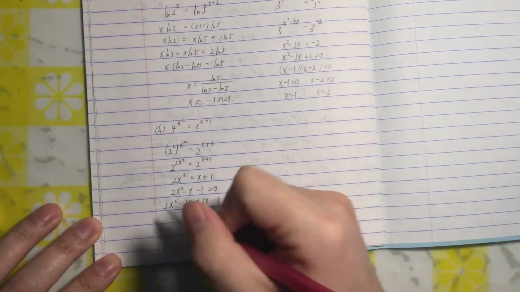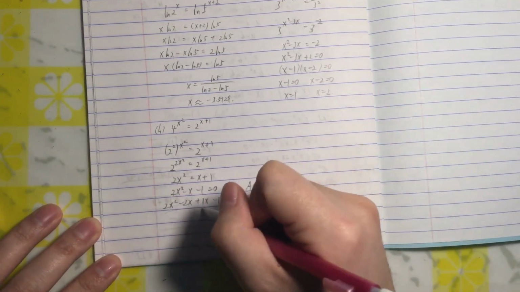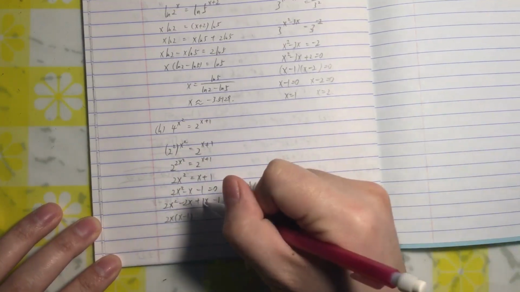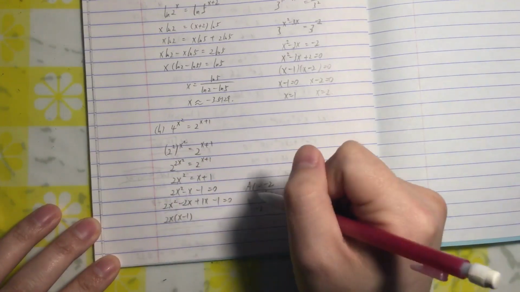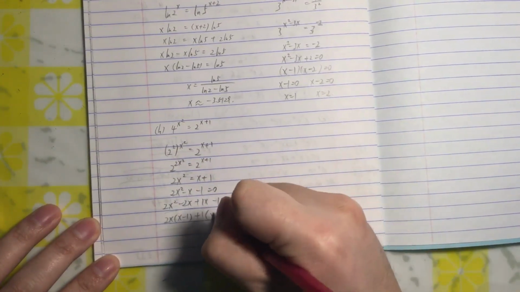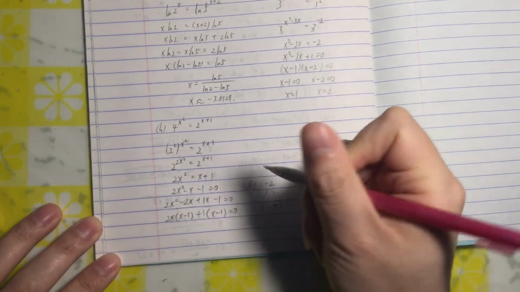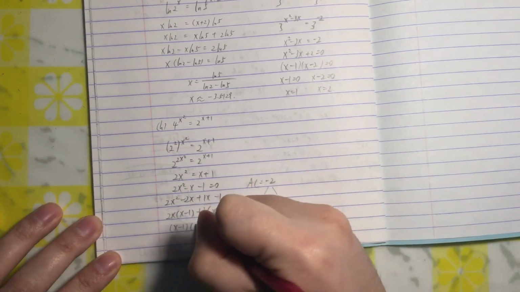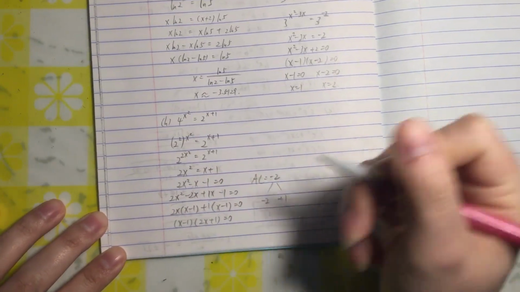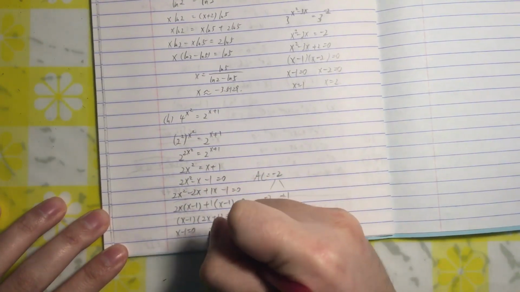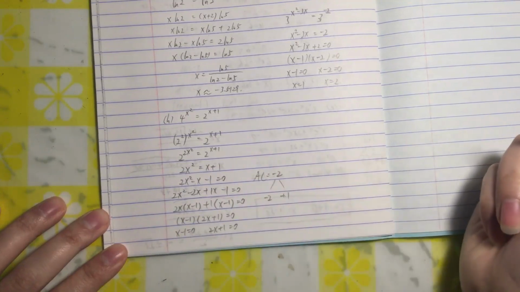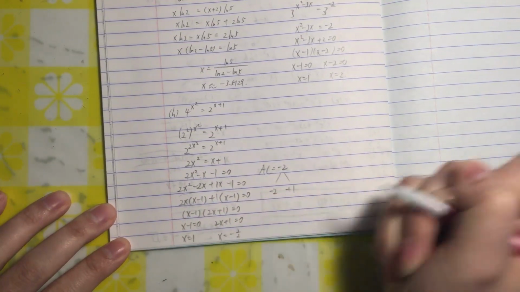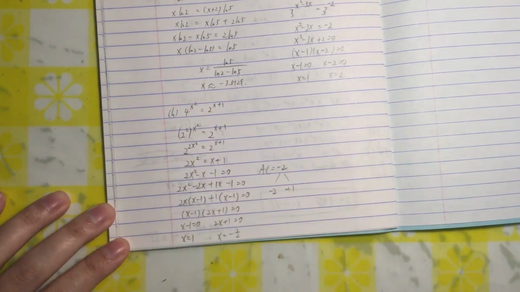Then factor by grouping. For the first two terms, I can pull out 2x. If I pull out 2x, I get x minus 1. For the third and the fourth term, the only common factor here is 1. If I pull out 1, I get x minus 1. Next, the common factor is x minus 1. If I pull out the common factor, what's left is 2x plus 1. That means either x minus 1 is 0 or 2x plus 1 is 0. Solve the equation for x. I get x equal to 1 or x equal to negative 1 over 2. Those are the solutions to this equation.